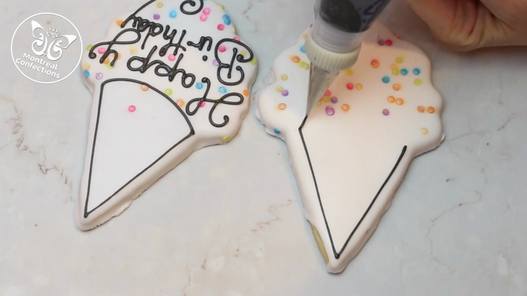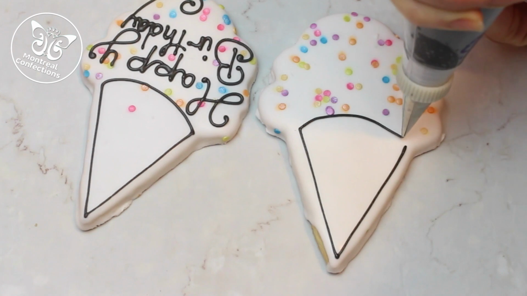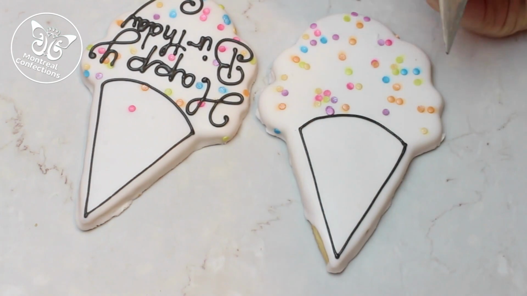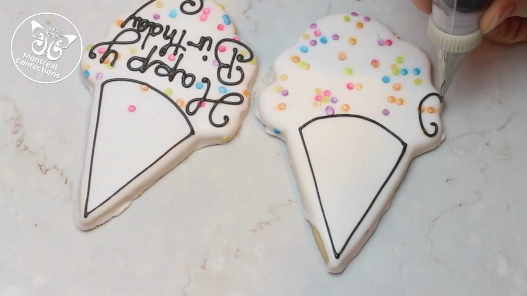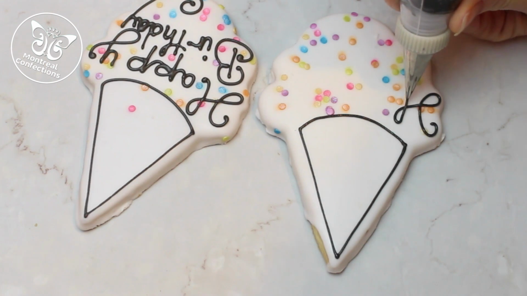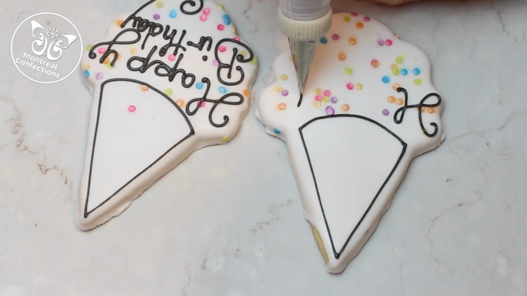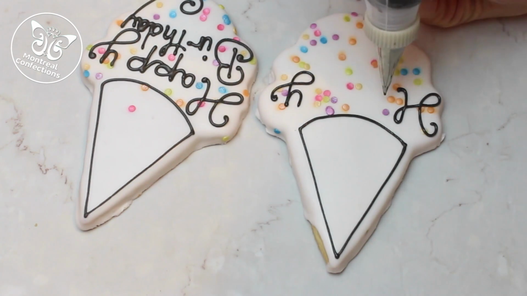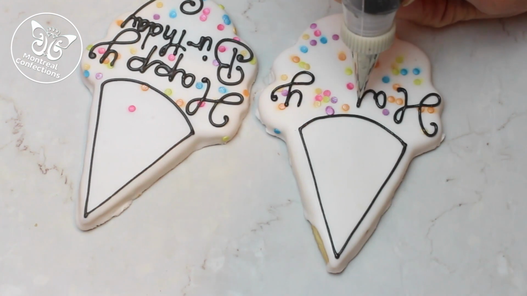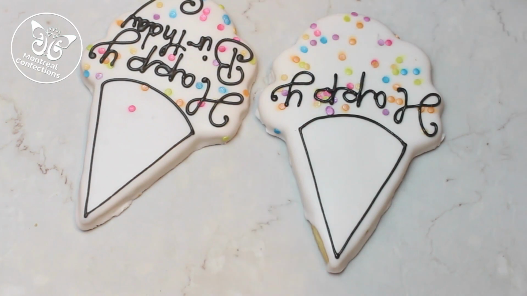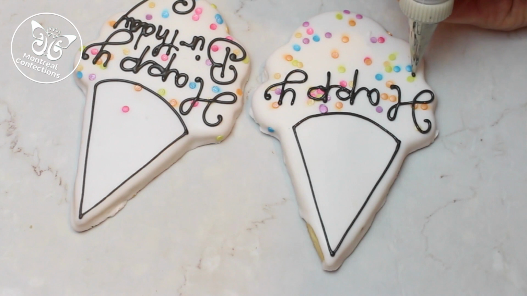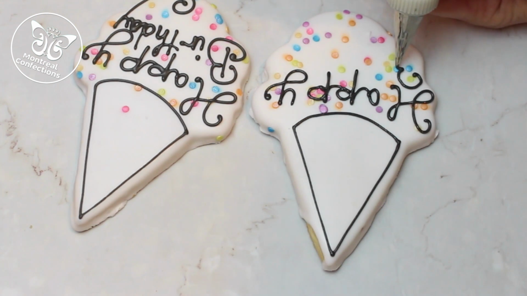And now to here, and I'm just drawing my hat just like that, pretty straightforward. And now the message here. So I got it to fit pretty good with the bubbles of the shape. So there's the H. And then I'm doing the Y first. And then I'll center the appy in the middle of all that. There, so happy. And then the birthday, again, starting with the first and then doing the last letter.